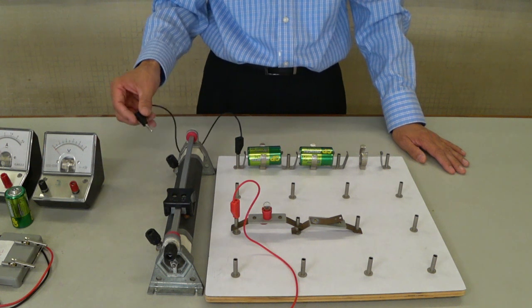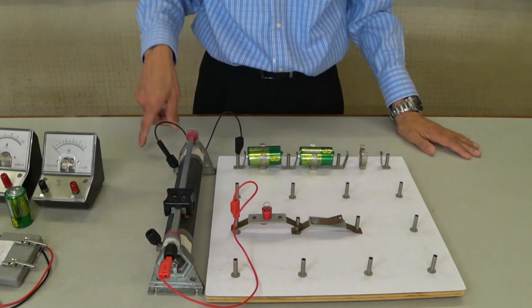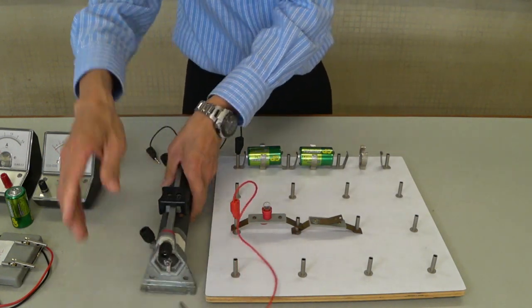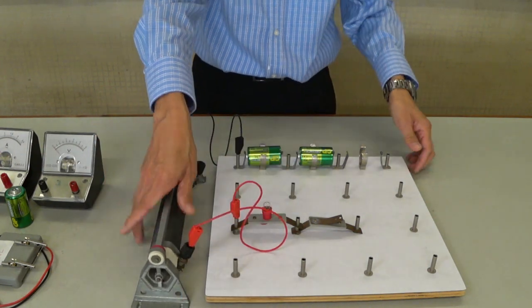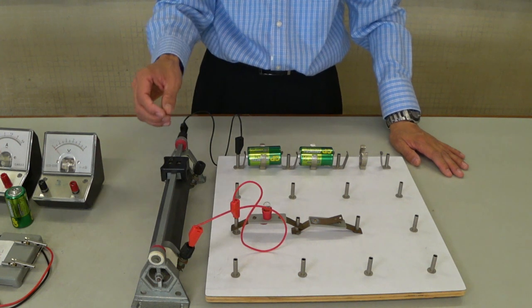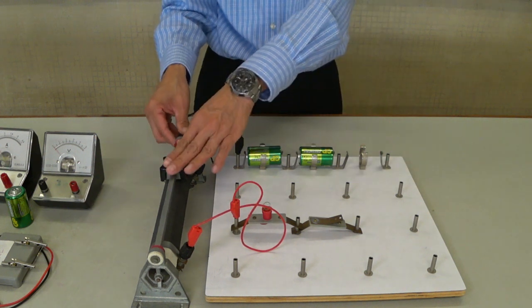If it does not have any polarity, there is no difference between this connection and this connection. And therefore, in experiments, you don't need to take any care about this. Just connect it in any way.